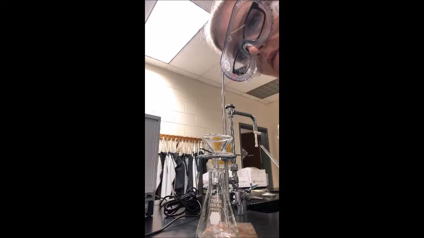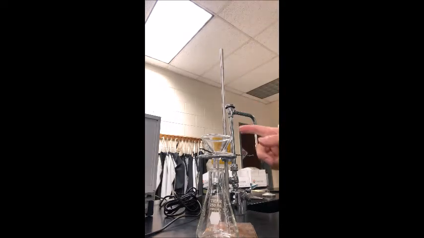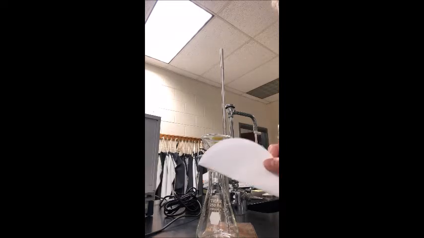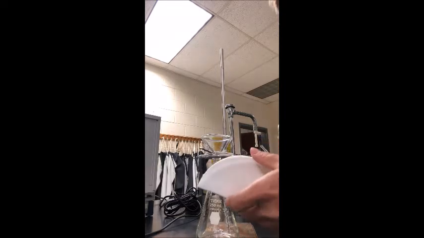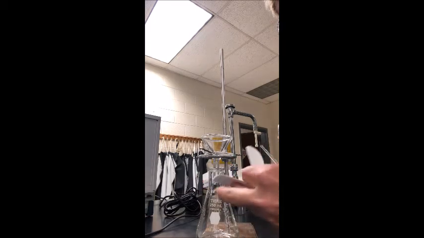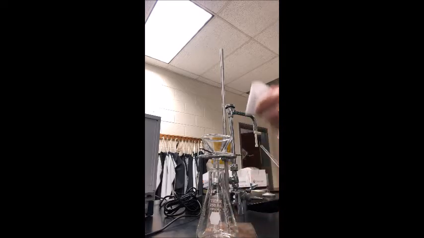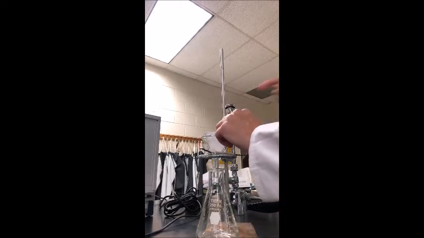Okay, so here's our setup for the filtration. We have our funnel, our clay triangle, the iron ring, the ring stand holding up the 250 milliliter Erlenmeyer flask here. Now I'm going to take the paper that I just measured the mass of for A, and you need to fold it in half. Then you fold it into quarters, and then after you've done that, you can pull 3 of them to one side, and it ends up looking like a cone shape that will fit into the funnel. Now, in order to get it to stick to the funnel, I'm going to just put a little bit of water in here so that it stays nicely.